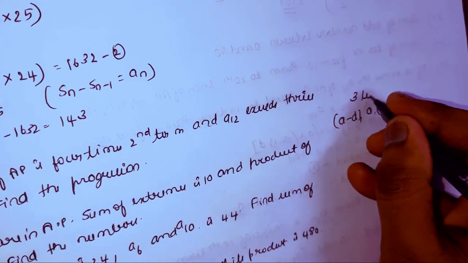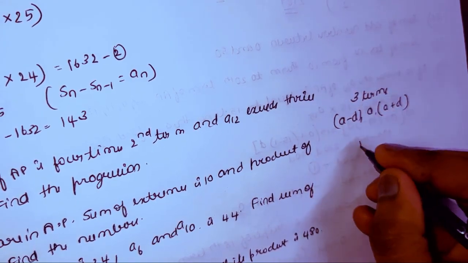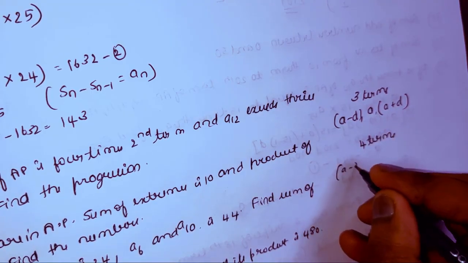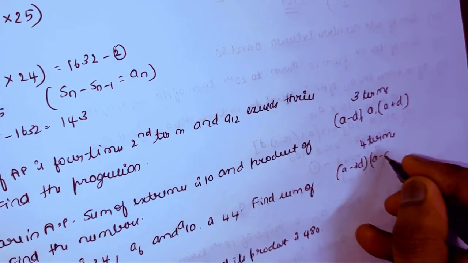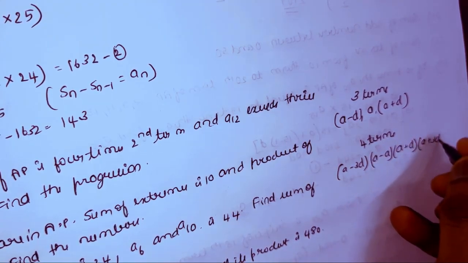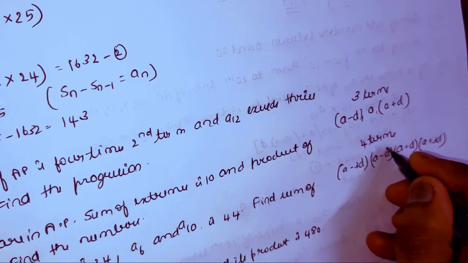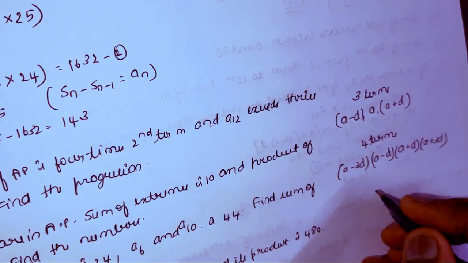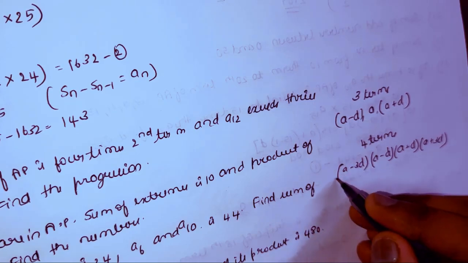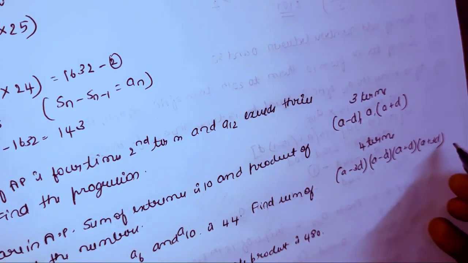When they ask about 4 terms, you take A minus 3D, A minus D, A plus D, A plus 3D. Take odd numbers, 1, 3, and so on. When it is 6 terms, you take A minus 5D up to A plus 5D.